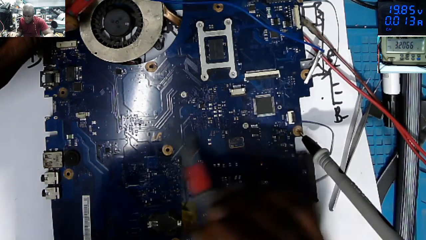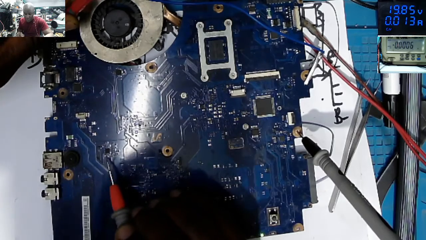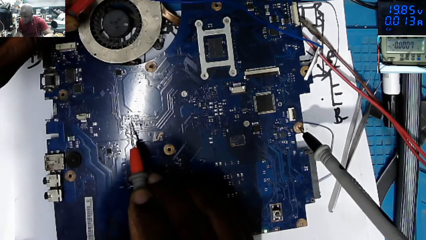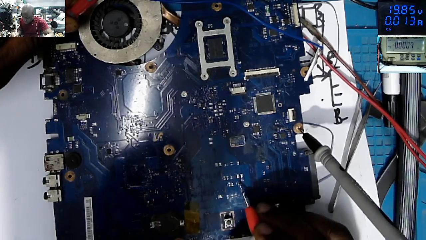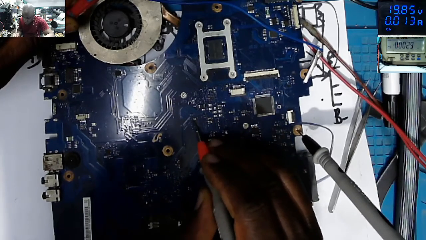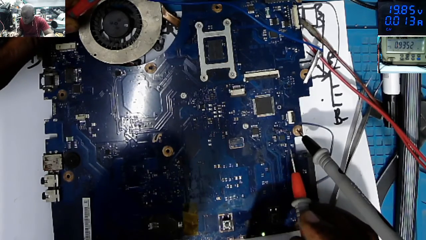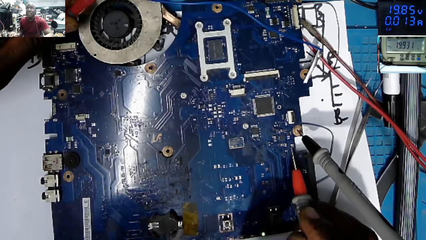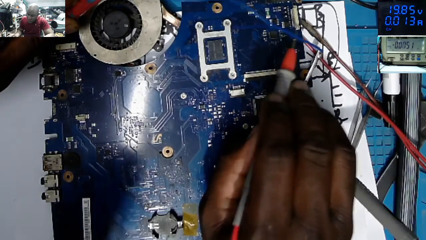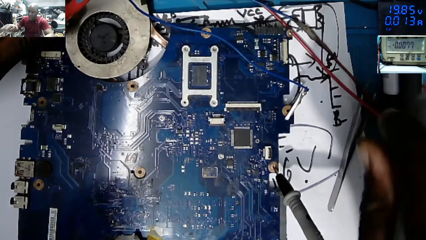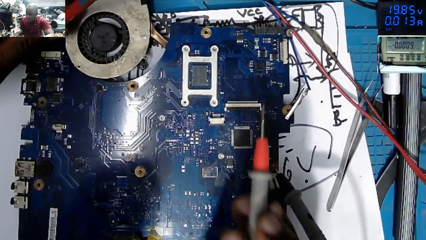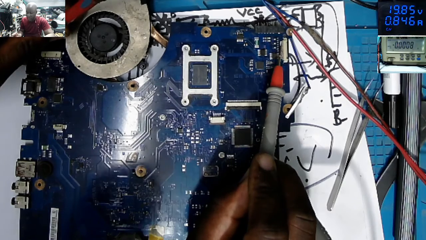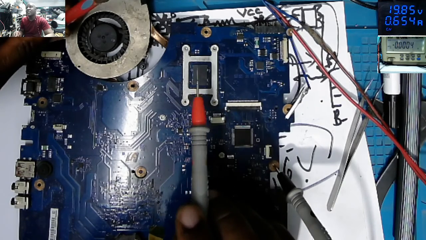3.21. The 3.3 is okay. What about 19? The 19 volts is present, you can see. So 3.3, I remember here is the connector going to the switch button. Here we must have 3.3 on this board, and the board just started.